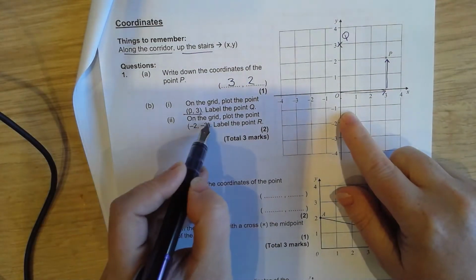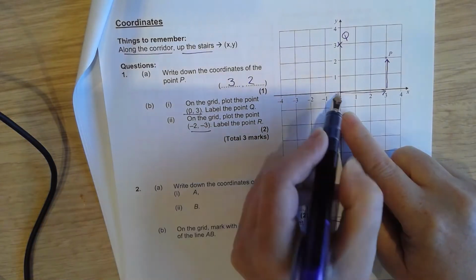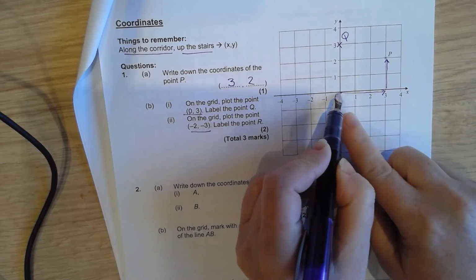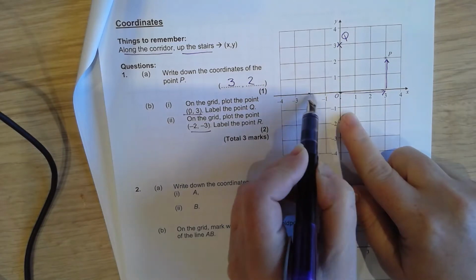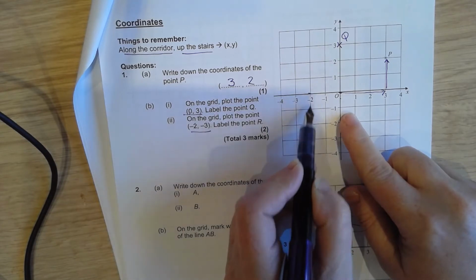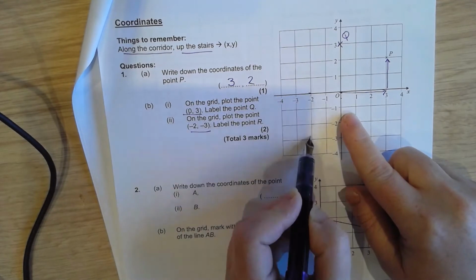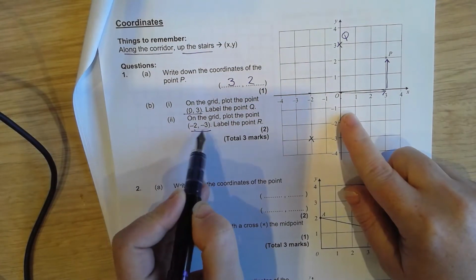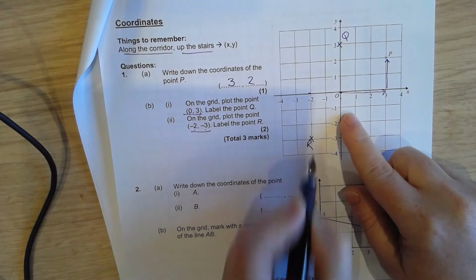Now it's saying plot this coordinate. So it's a negative, so I don't go along this corridor, I go in the opposite direction. So I've got 2 along the corridor in the opposite direction. Now I'm not going to go 2 up the stairs because it's not positive. I'm going to go 3 down the stairs. 2 along the corridor to the left, 3 down the stairs, and label that with R.